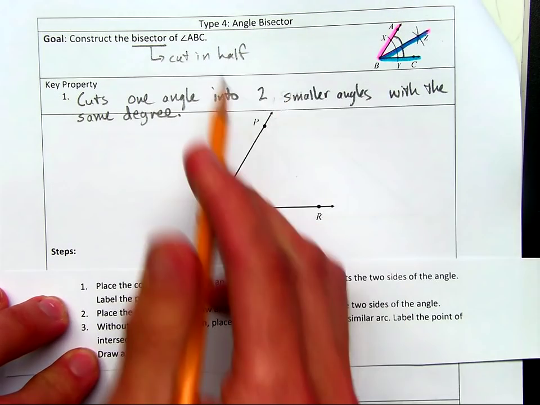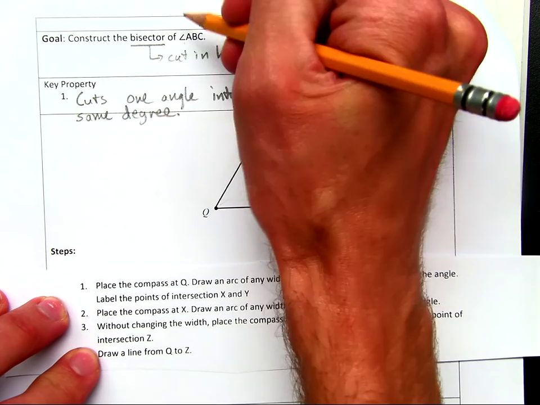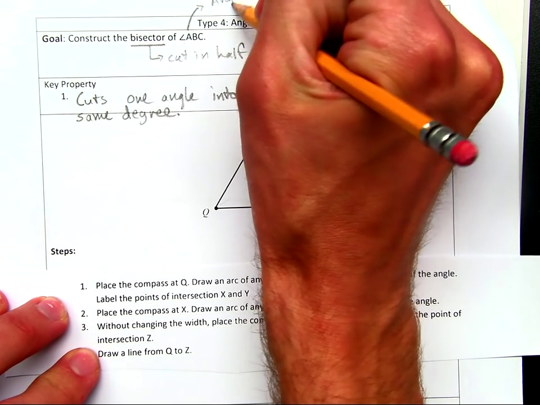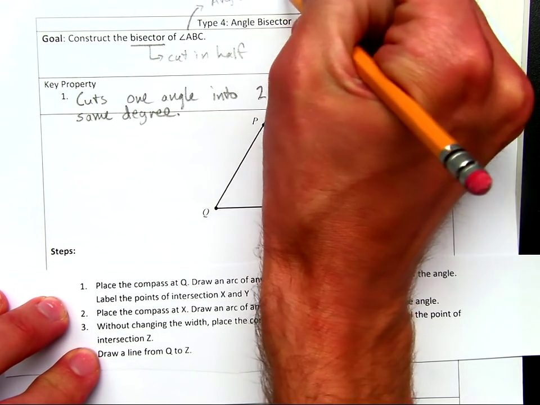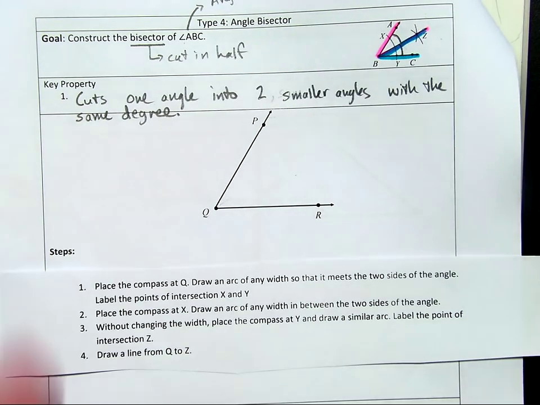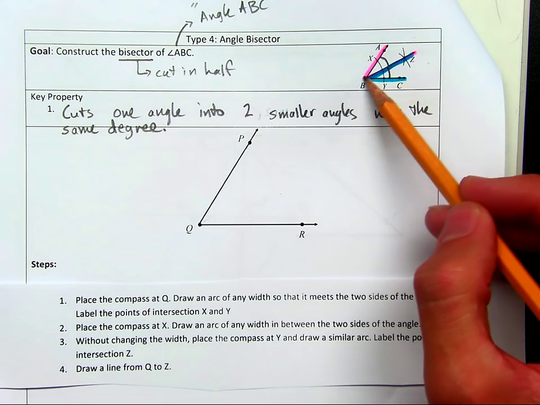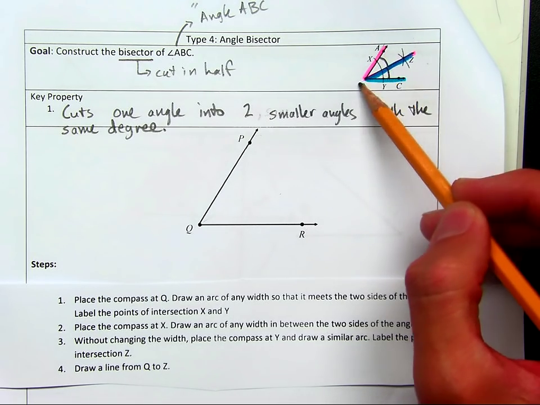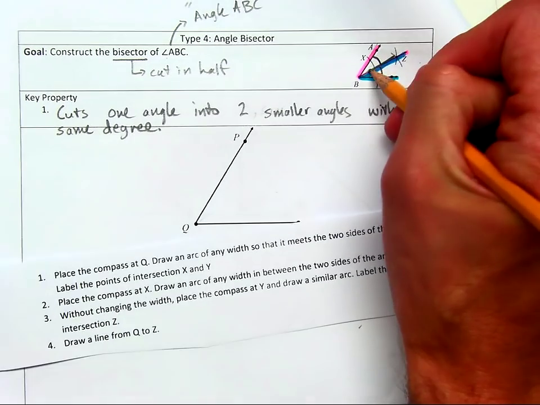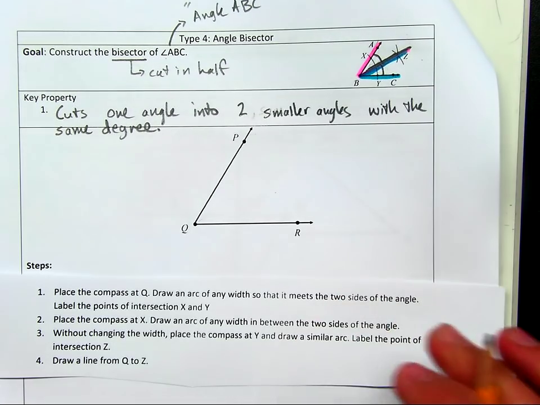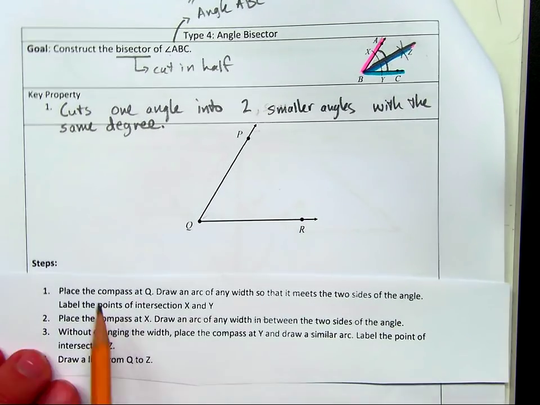And then this funny looking symbol, ABC, the way you say that out loud is angle ABC. So as you can see over here, we started with angle ABC. That's referring to the big angle. And then the line in the middle, that's what we're going to draw. It's going to cut the big angle into 2 parts. So let's start with step 1.